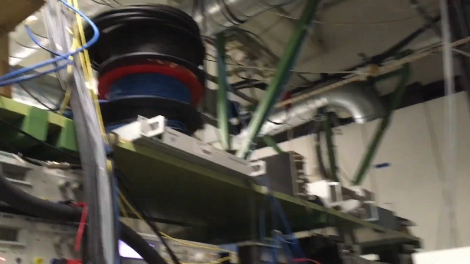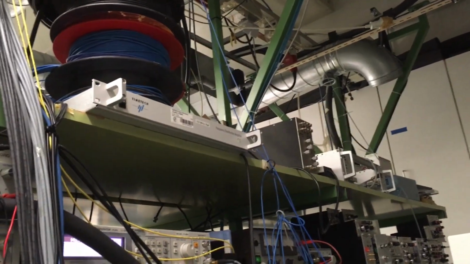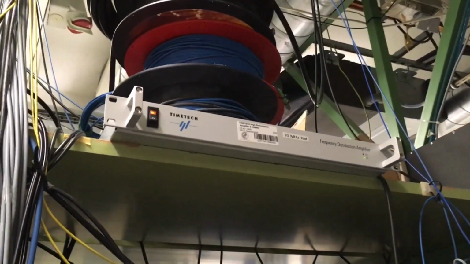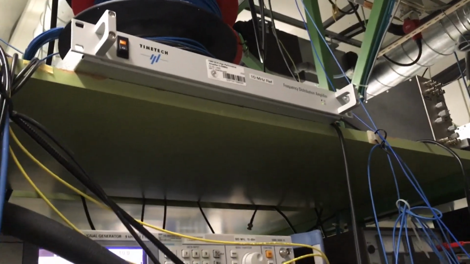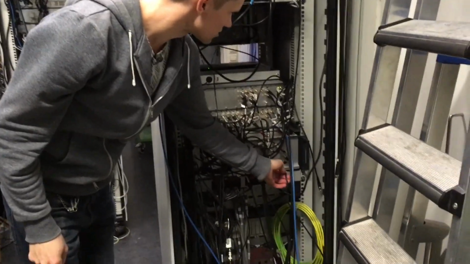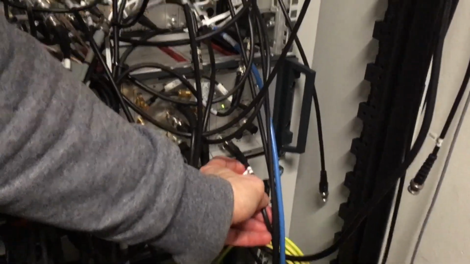So we get, well, not about, we get exactly 10 megahertz from the maser of the other room, through this black cable, and then we distribute this 10 megahertz through this frequency distribution amplifier. And here actually on the back of the comb, we have this 10 megahertz cable plugged into the frequency reference.